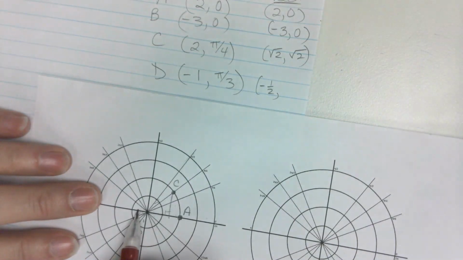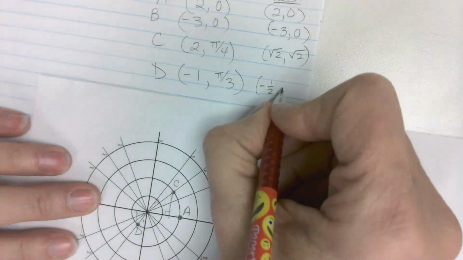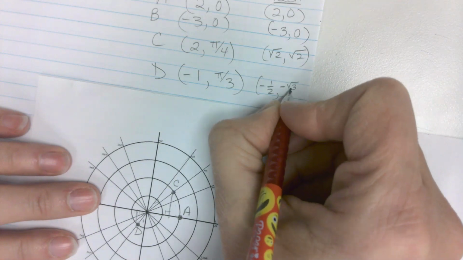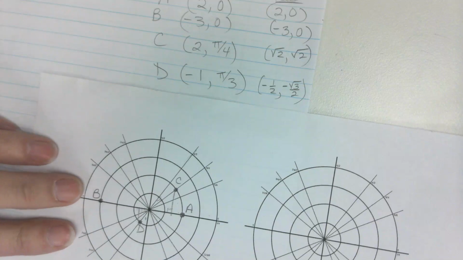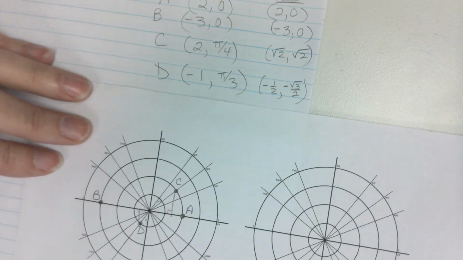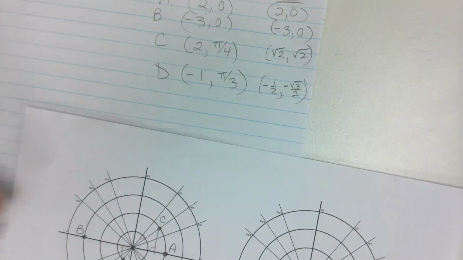And what would the y value be then? Long leg is short leg times square root of 3. Root 3 over 2. And it's negative because we're going down, right? I will ask you to convert sometimes from polar to rectangular.